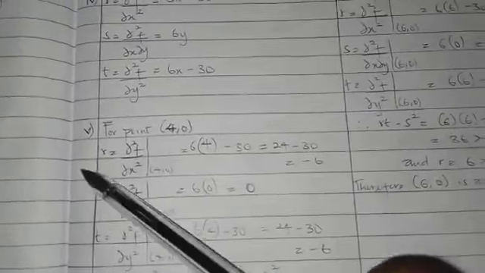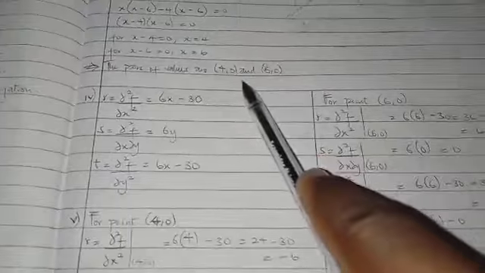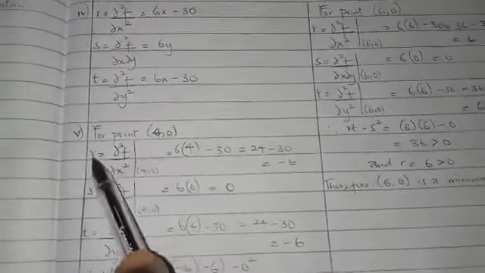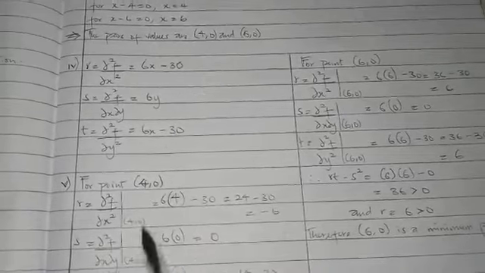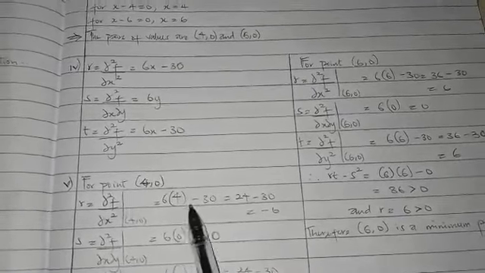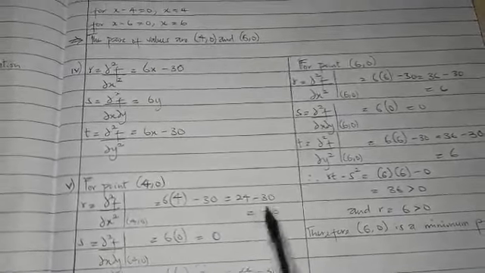So for the points, we start with the smaller point. For point 4, 0, you now evaluate at 4, 0. Recall these are evaluations. So at 4, 0, we have 6 bracket 4 minus 30 equals minus 6.